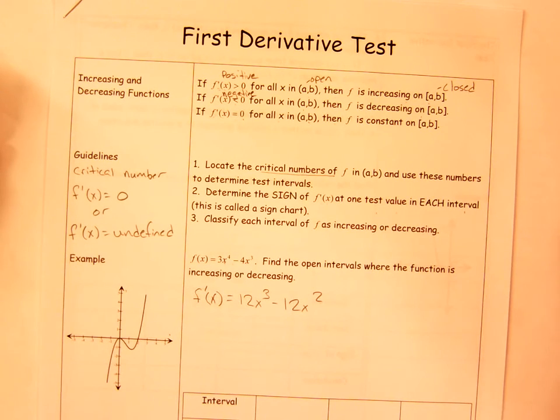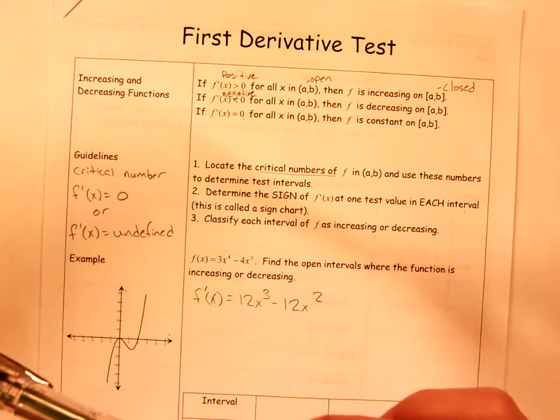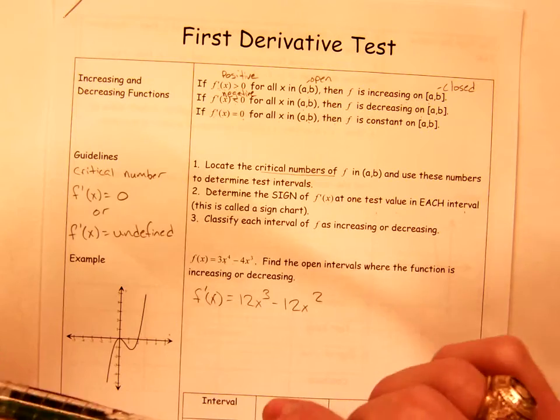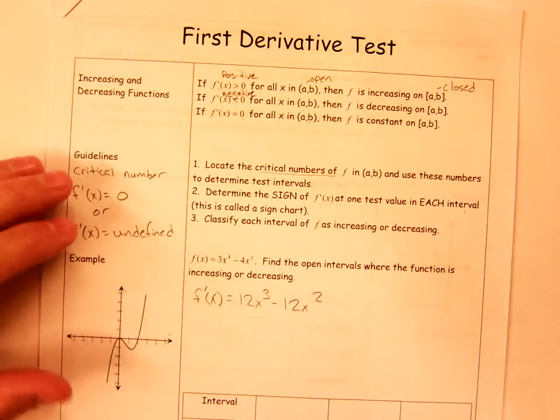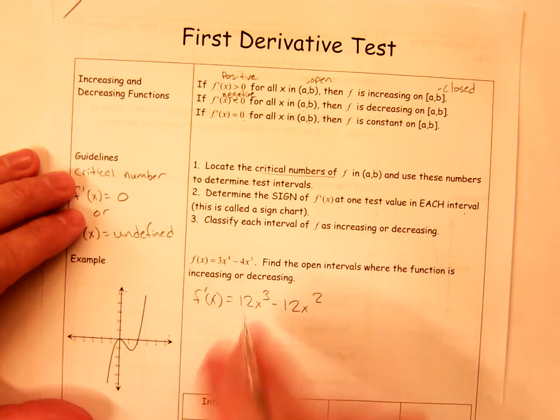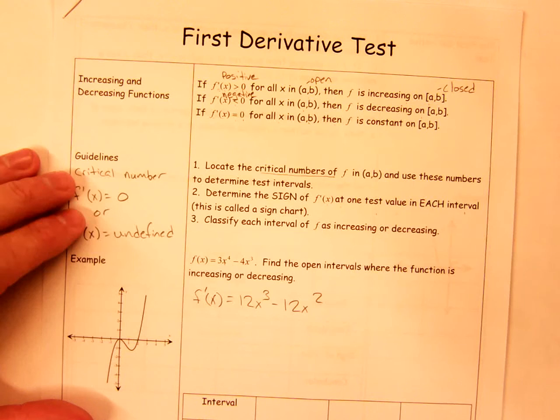Okay, holes are another undefined. And again, that's when we have a 0 in the denominator. All right, so polynomials they're okay everywhere. The domain of a polynomial is not restricted ever. Okay, so this is just a plain old polynomial, so there are no undefineds here.